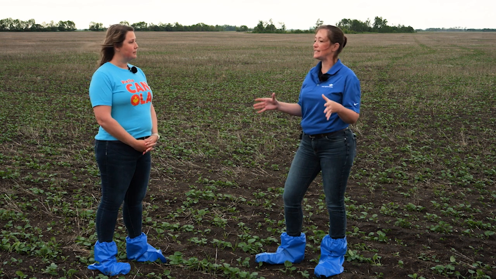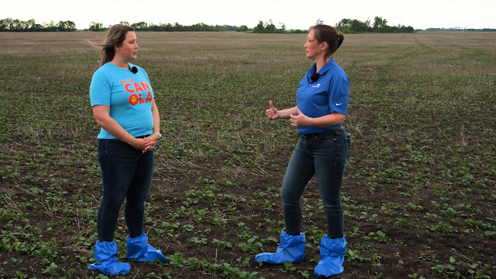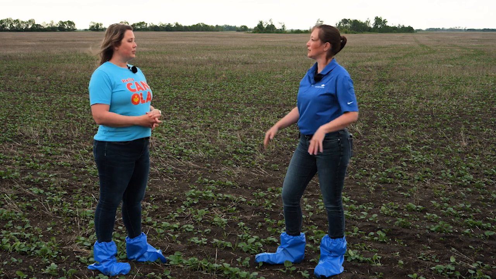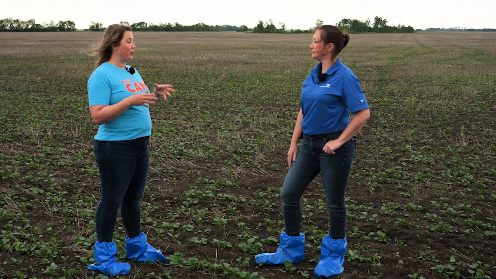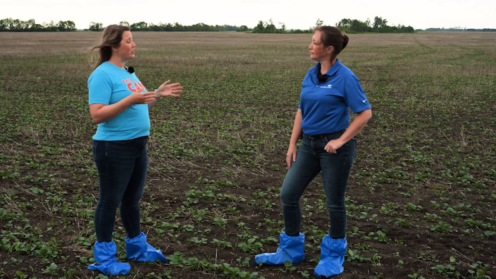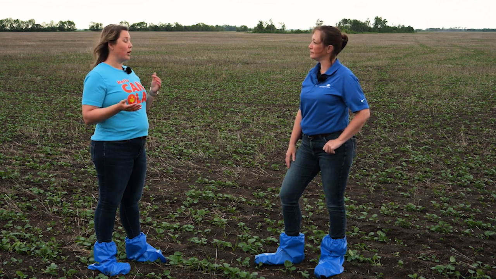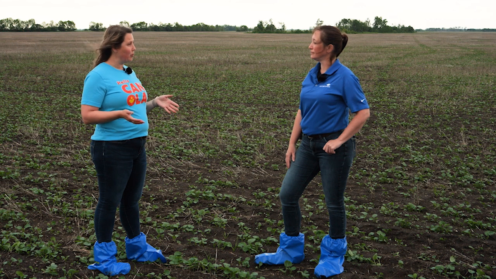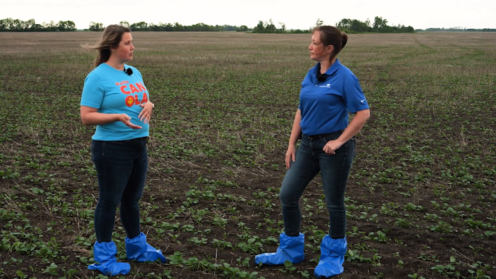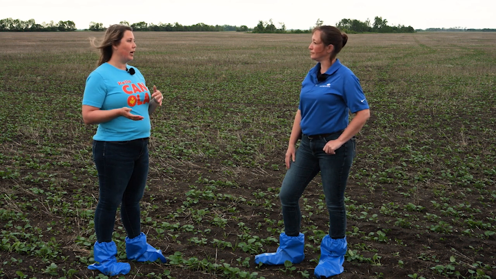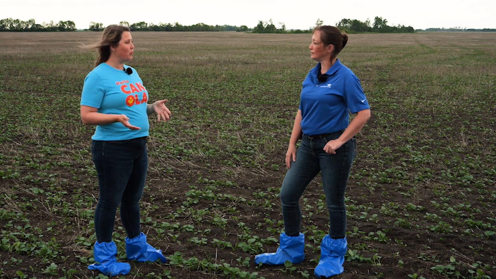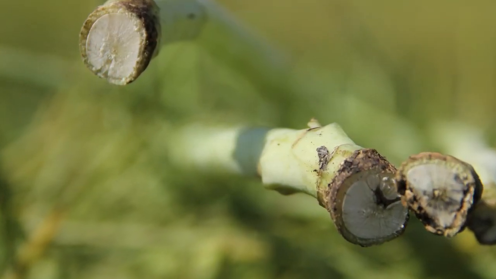Okay, and how does that differ from scouting? Like, what does that look like? So when we are testing for disease, we're taking physical samples out of the field and sending it into a lab for confirmation. So when it comes to Clubroot, we're going to be taking soil samples to look for the Clubroot pathogen within the soil. And when we look at blackleg or verticillium stripe, we're taking stem samples and submitting it to the lab.